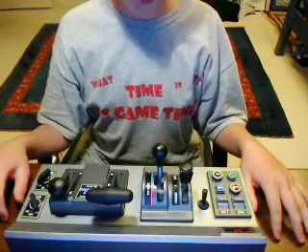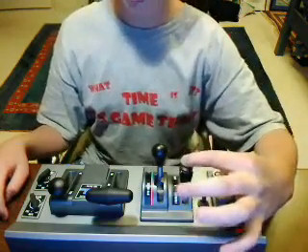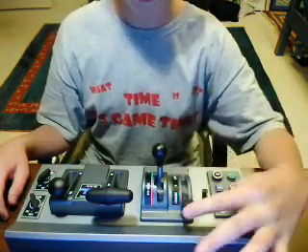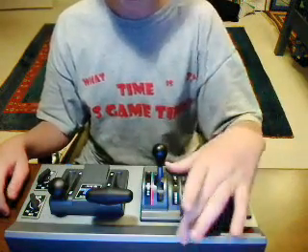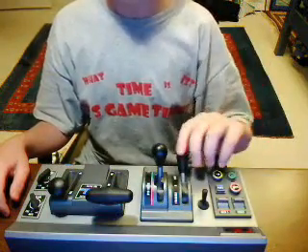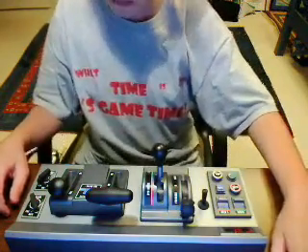Next thing you have to figure out is what direction you are planning to go. This is where the reverser comes in. You have the forward position, which I'm in right now, for forward direction, neutral for neutral, and reverse for reverse. So today we're going to go forward. So we have the reverser at forward.